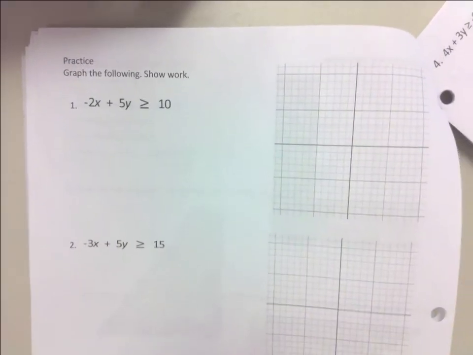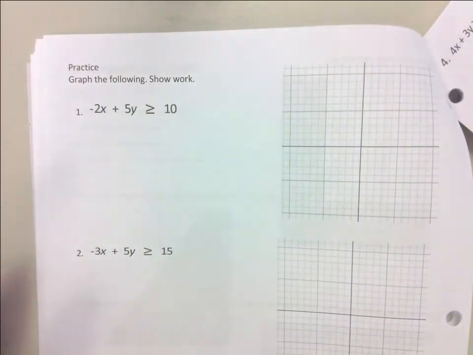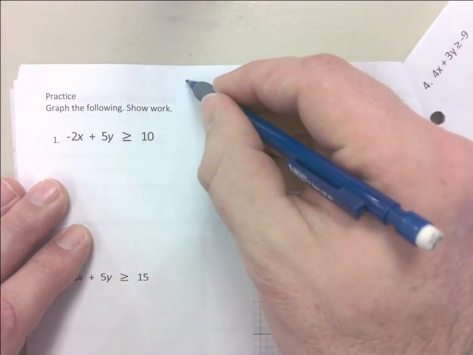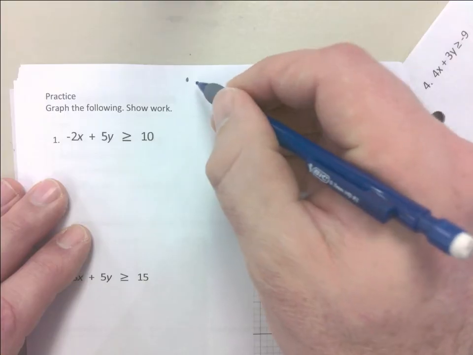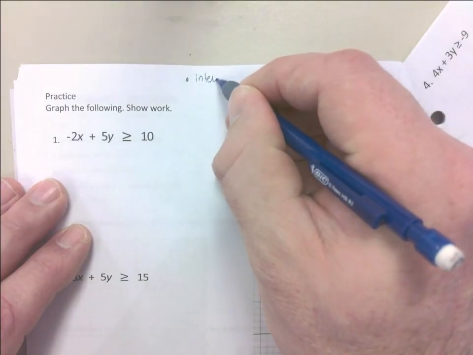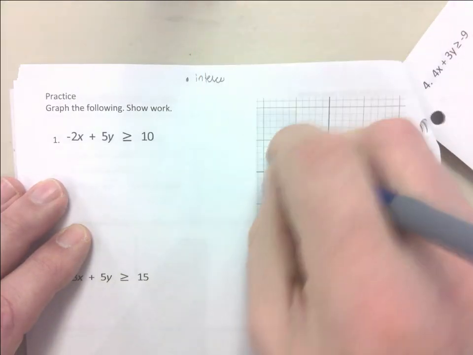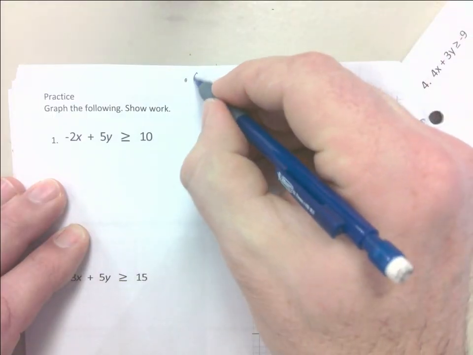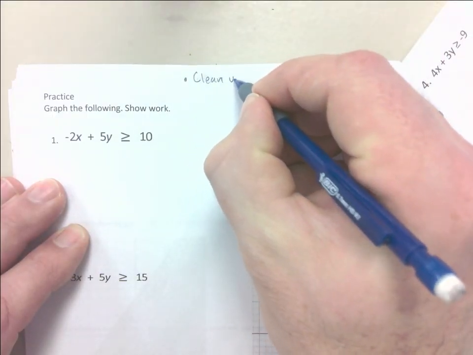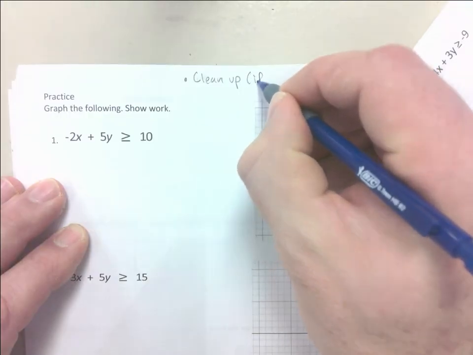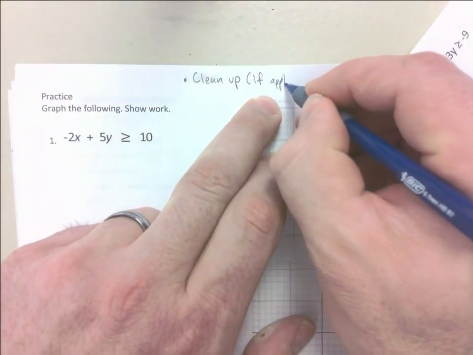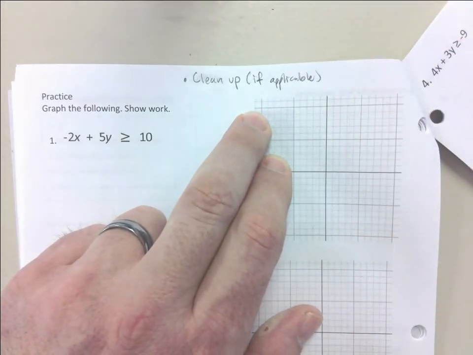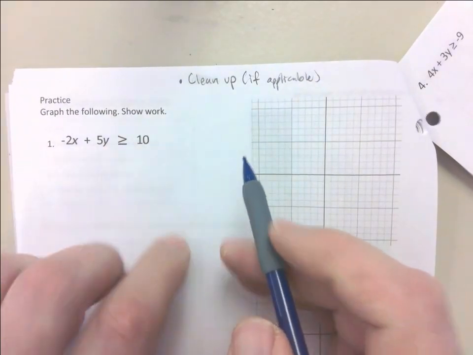So this is page 23 right here. What I would recommend every time is this. Intercepts. Hold on. Back up. I'll recommend this to you. Clean up if applicable, meaning bring stuff over so you only have x, y, and a number.